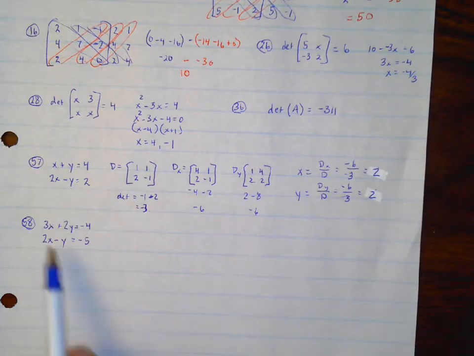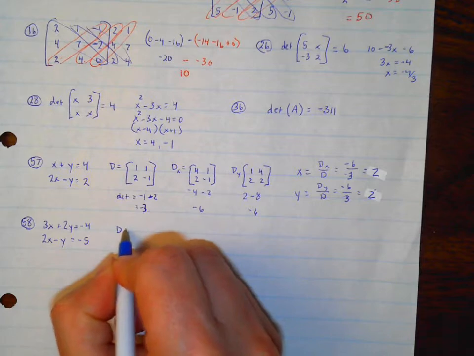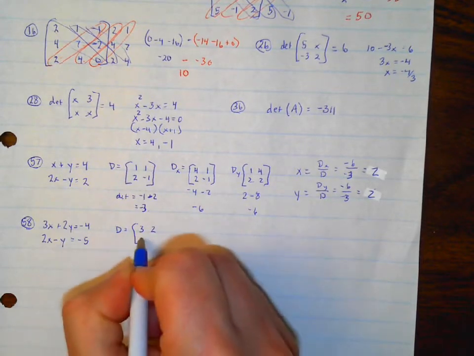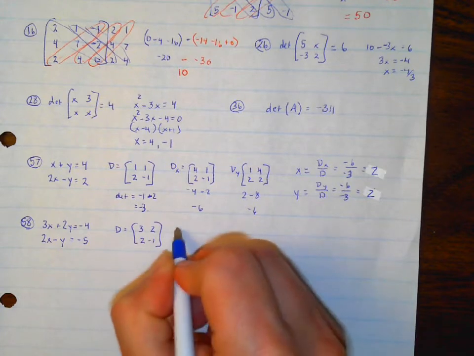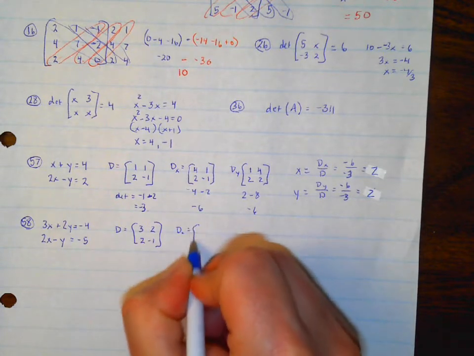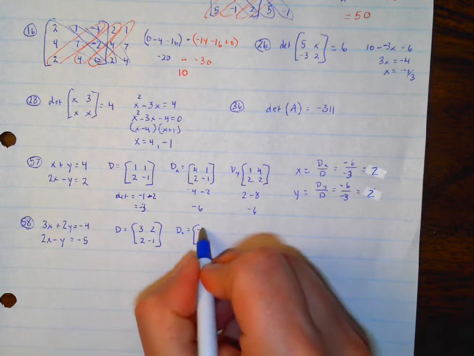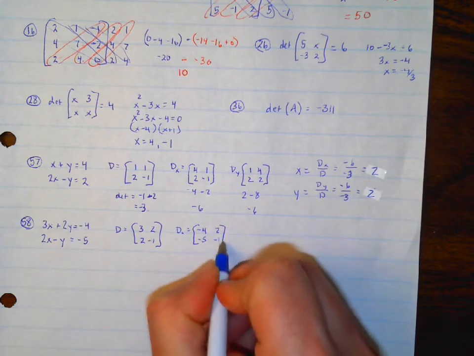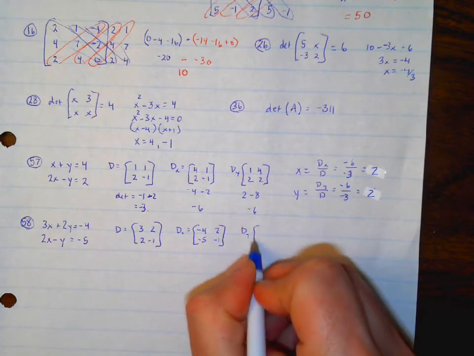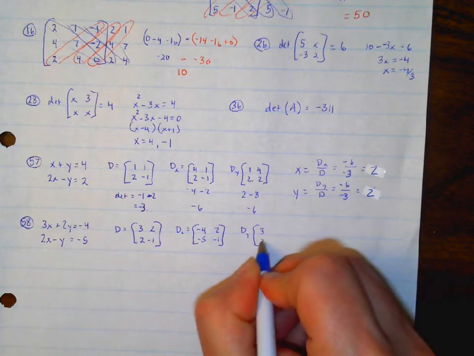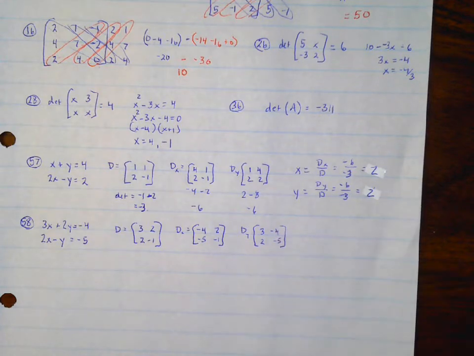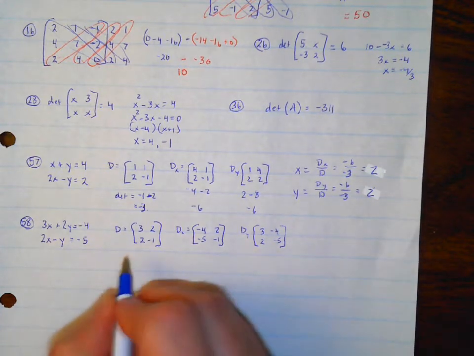Number 58, our D is going to be equal to the coefficients, 3, 2, 2, and -1. My Dx are the constants and the y's. And the Dy are the x's, and then the constants. Okay, so find the determinants here.